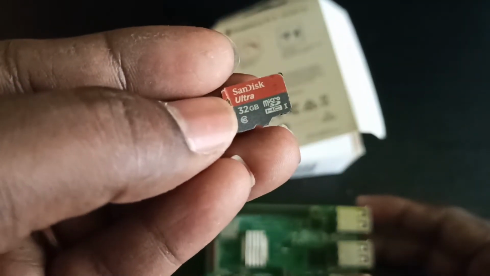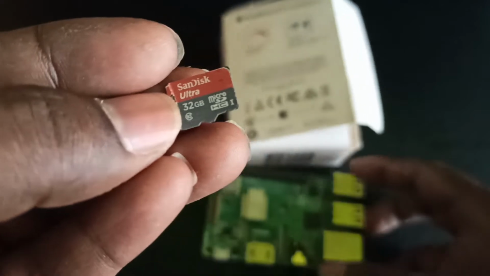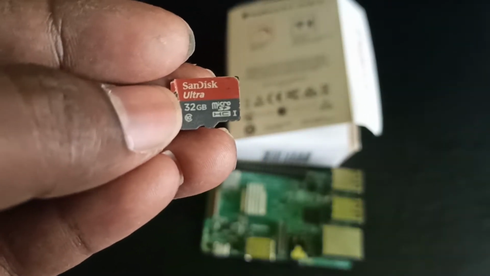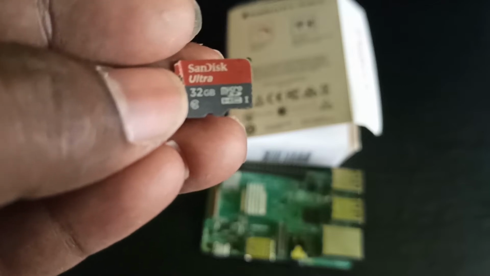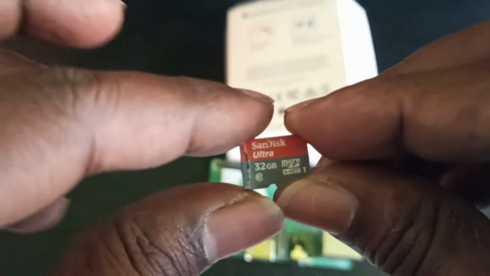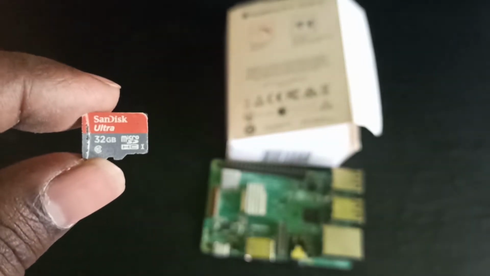On the memory card you need to install some OS. So let's download that OS and install it. It's a very simple process. I'll show you how you can download that software and how you can write it. This is quite similar to Windows.